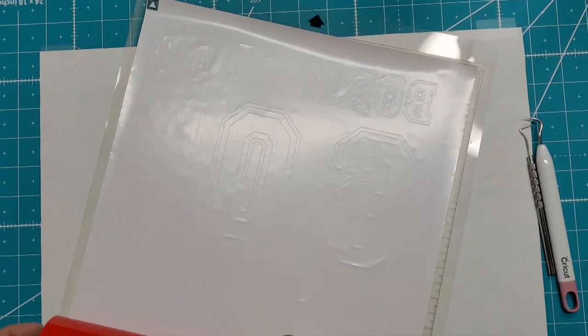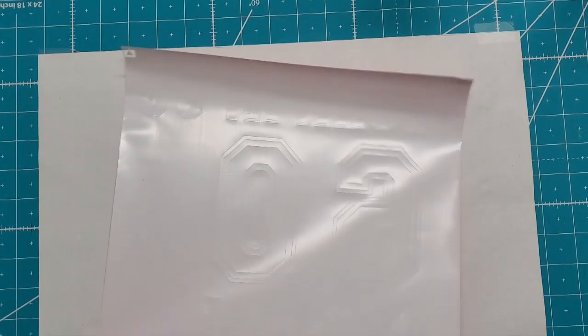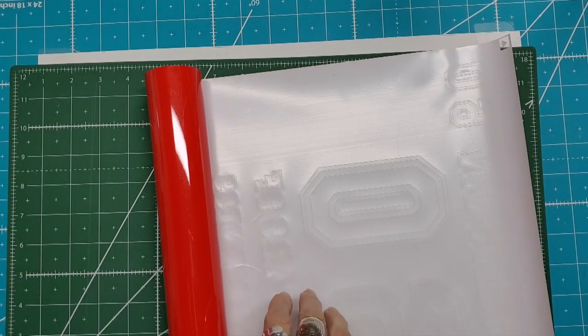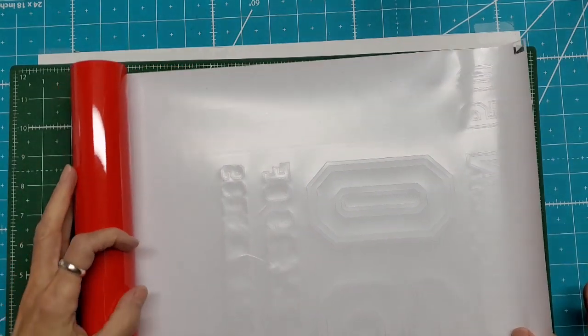Okay, this is good and cut now. So I'm going to remove it from the mat and stick this down there. And I just want to trim away excess here.